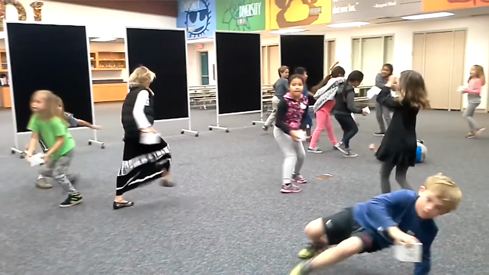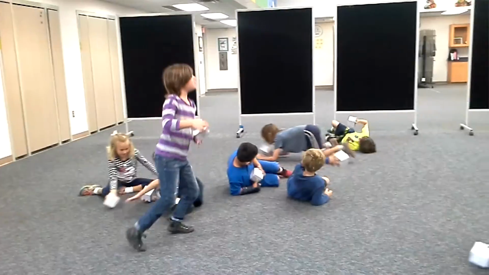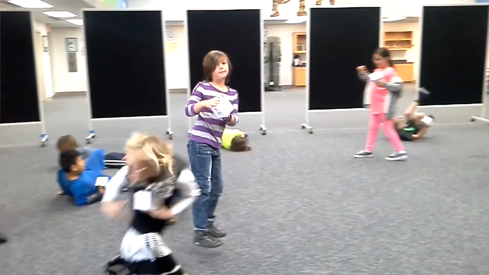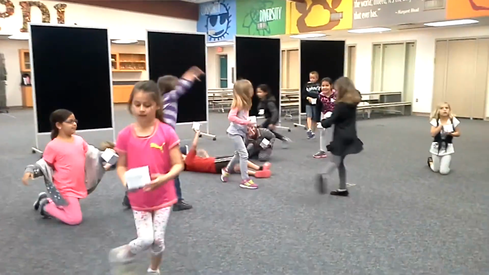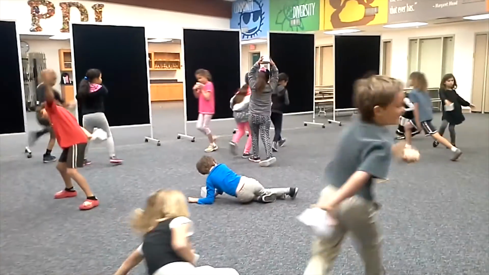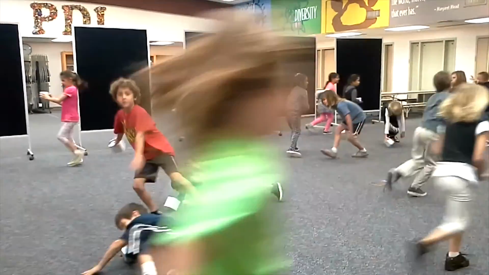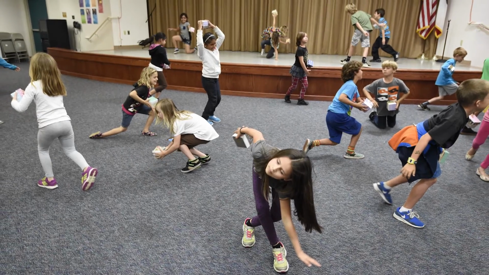The way we then brought them into the movement piece was to have them as a little prop. Here's your precious cargo. Here's your suitcase of belongings. Here's your photo of someone from home that you're taking with you. It was always just so powerful what we were doing with the kids, and the children responded so well.